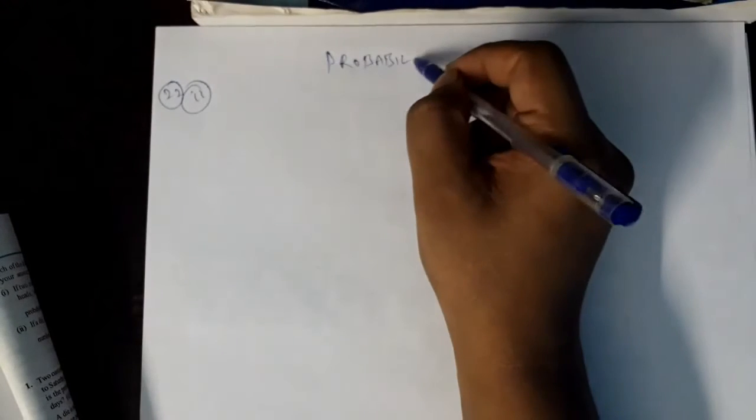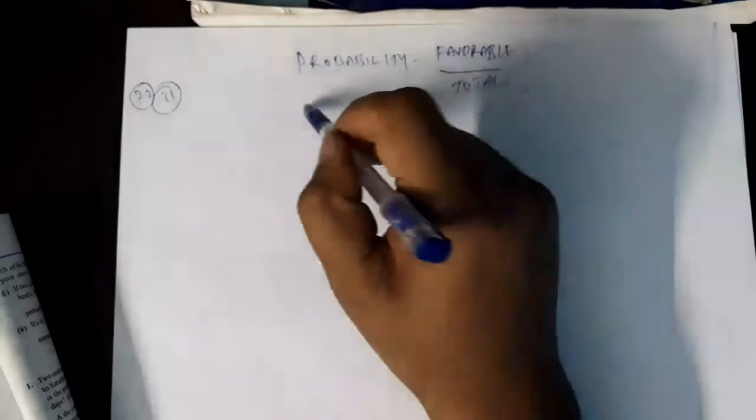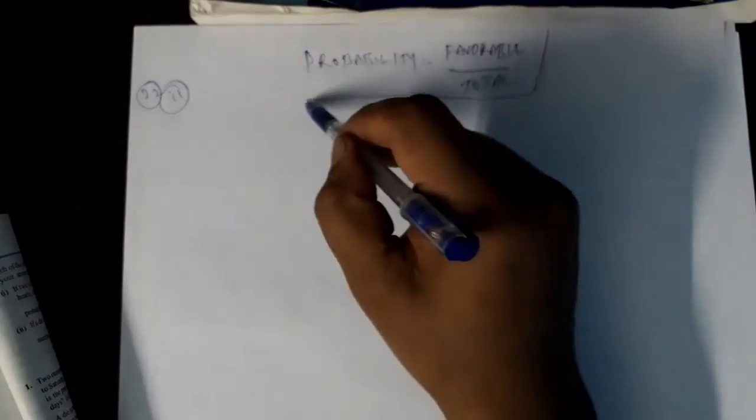Of course, my favorite formula: probability is favorable divided by total. Favorable by total. Yes, question number 2 of 22.